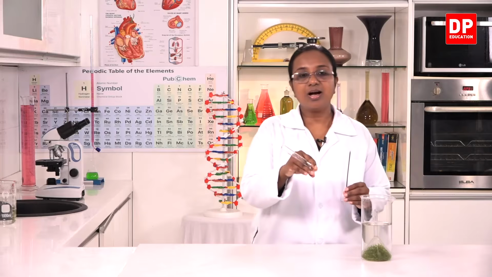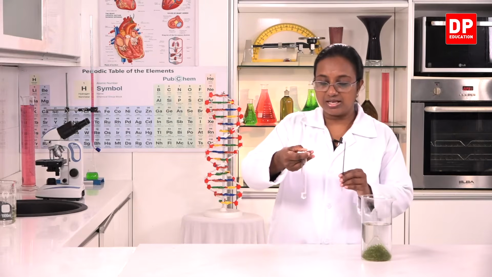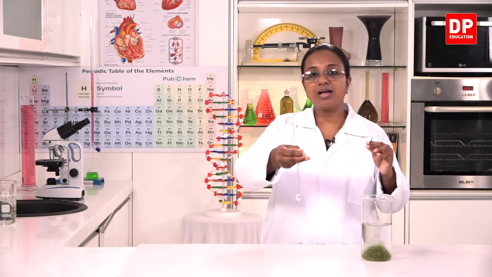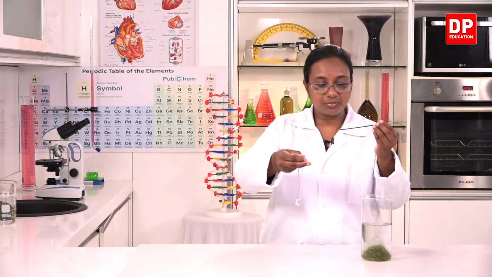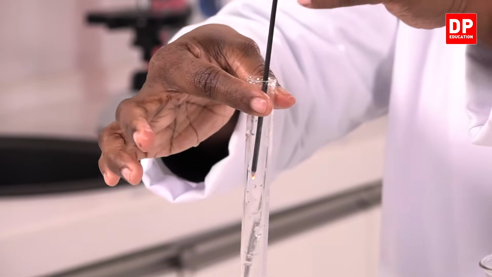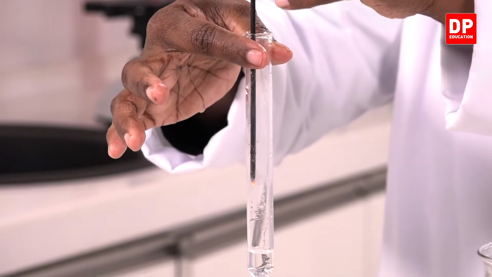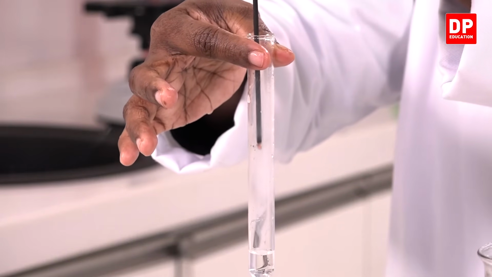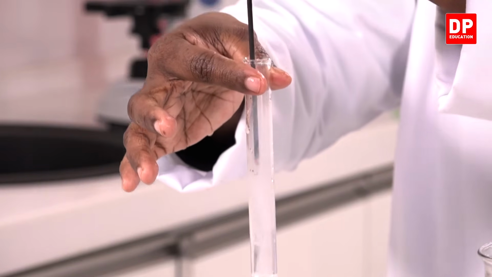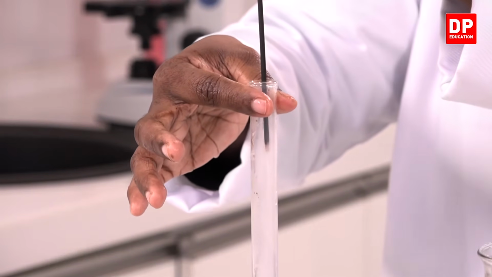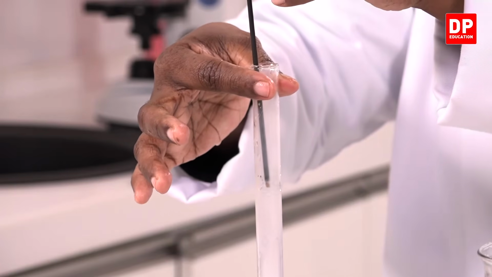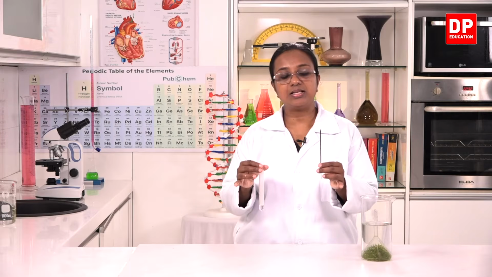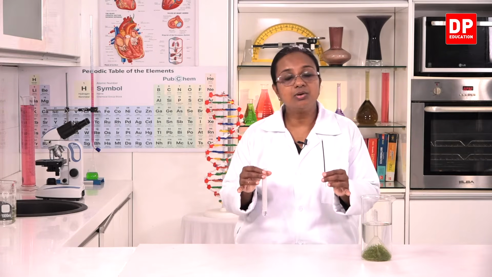Okay students, now I will invert the test tube so that the air is on top. You can see it, and now I will insert the glowing splinter. You can see it glowing more. So that is because there is oxygen in it. So students, you saw that this was the normal splinter. Without oxygen, you couldn't see the glowing end.